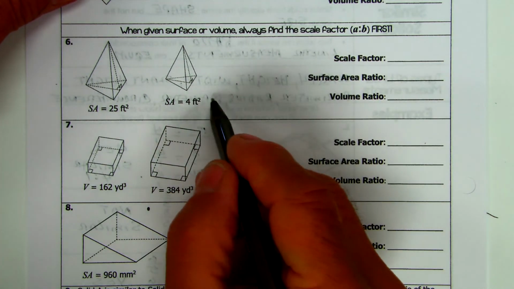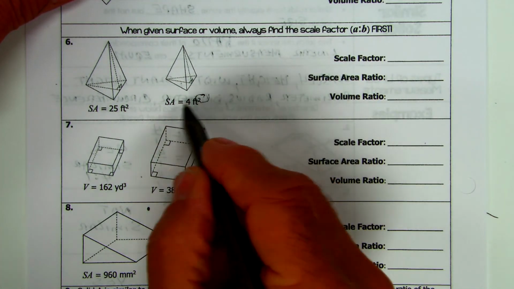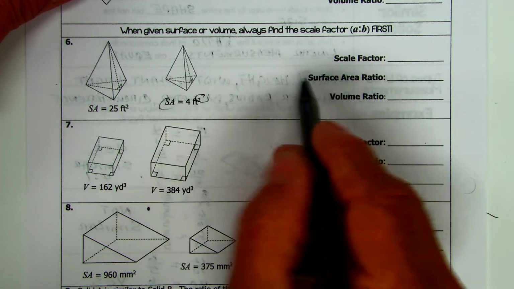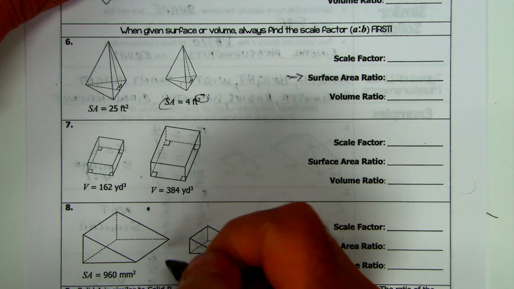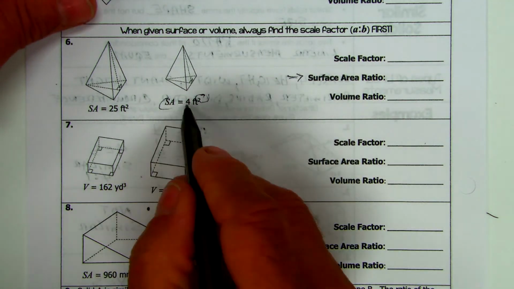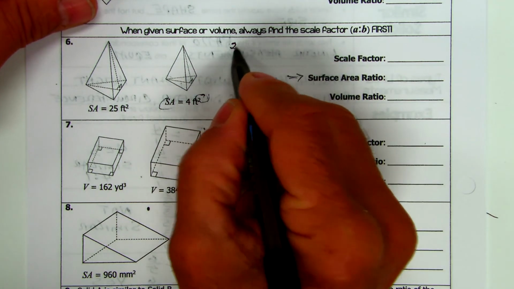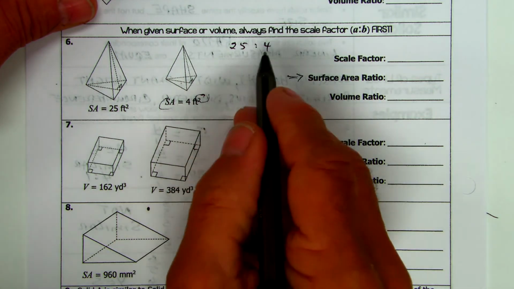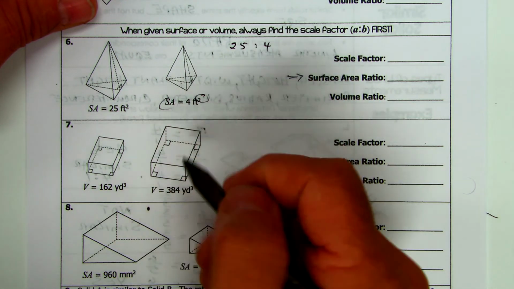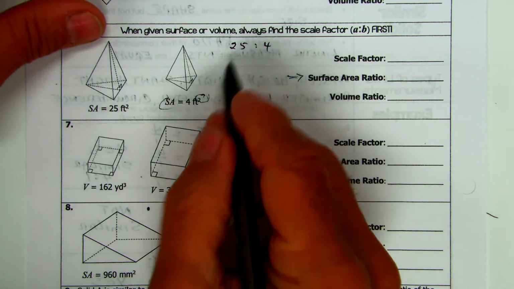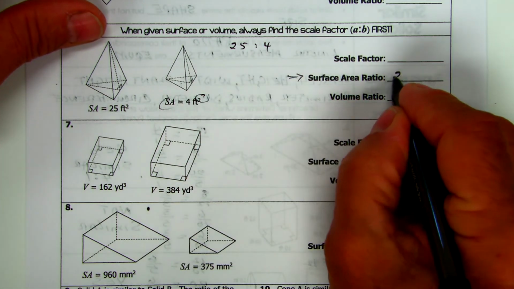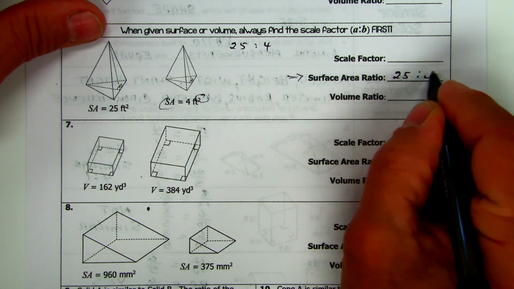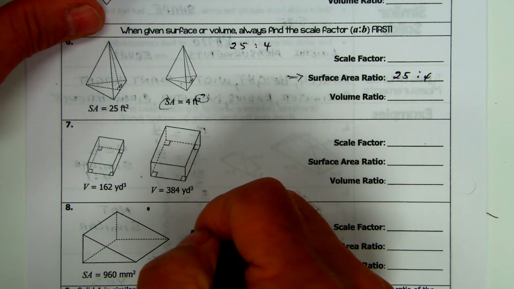So I see here that we're talking about feet squared, we're talking about surface area, so that's going to be this one, right? So we have 25 to 4. Now, can I reduce this? No. And that's surface area, so it goes here, 25 to 4. That's my surface area ratio.